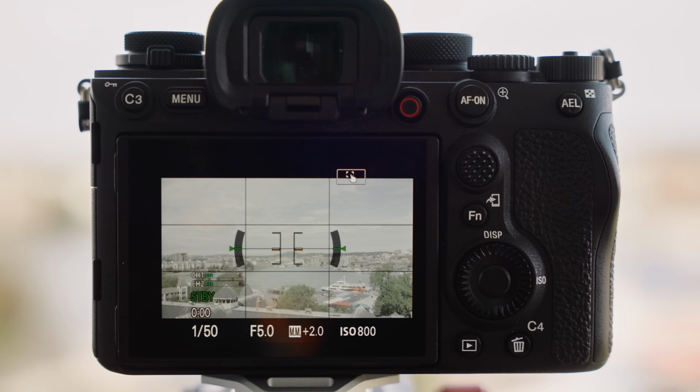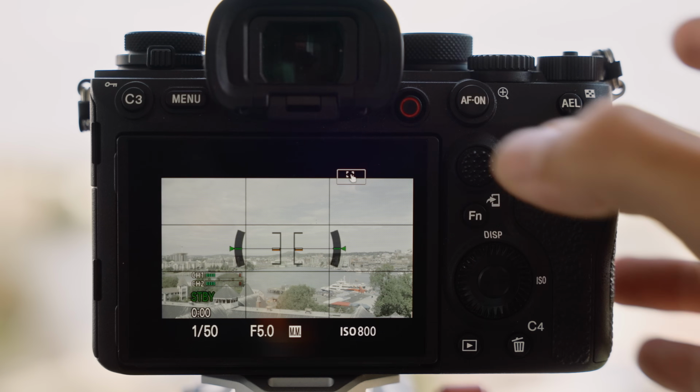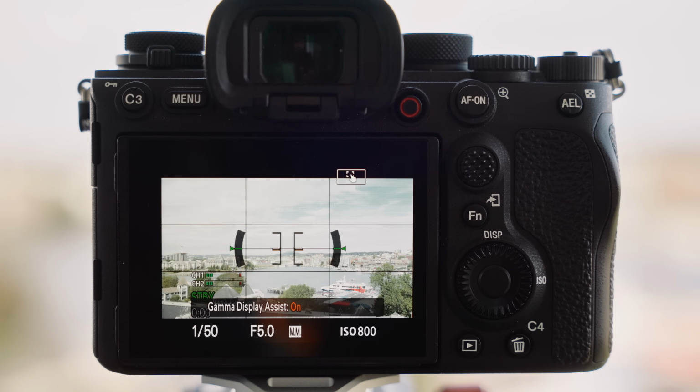Basically, this applies a transformation to your viewfinder and monitor so that you can see what your footage would look like after stretching it back out in post. It's super important to know that you are still recording that flat, dull log image. You're just using this as visual guidance.